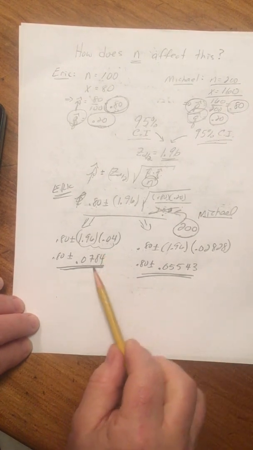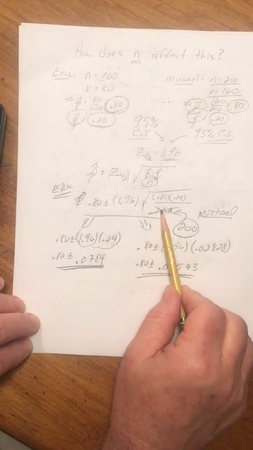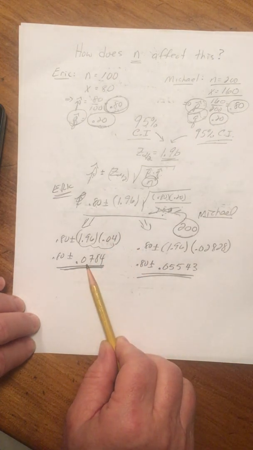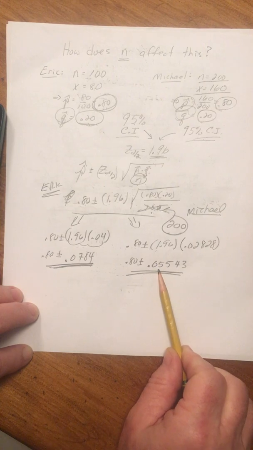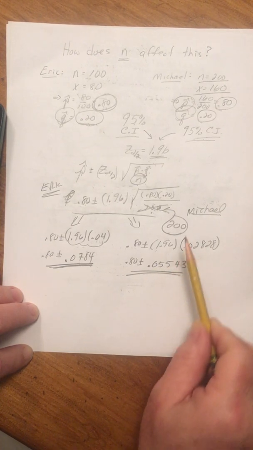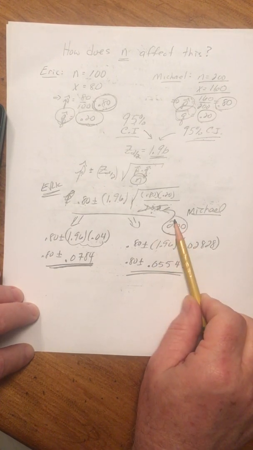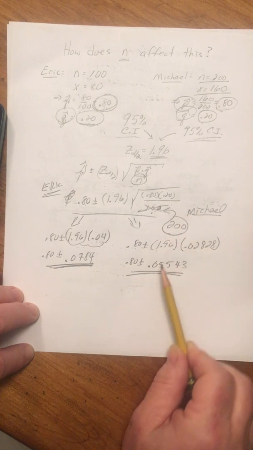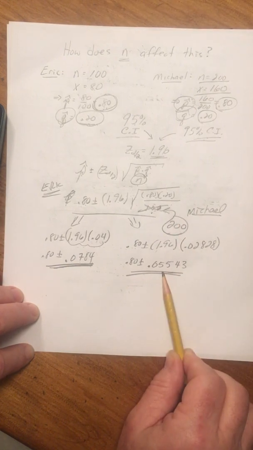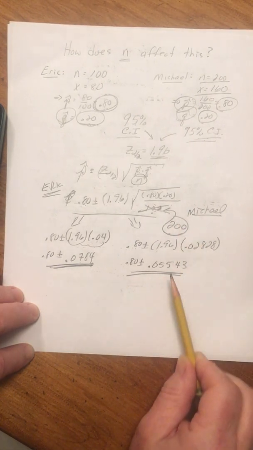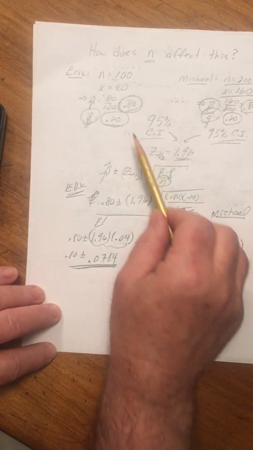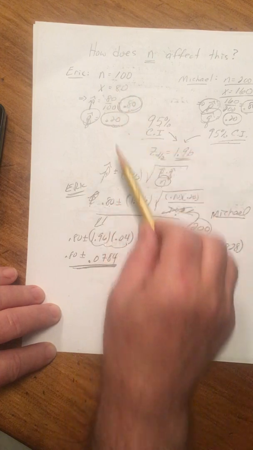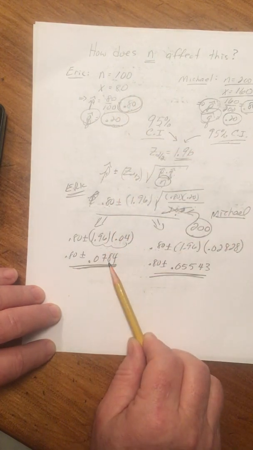So what do we glean from this? We glean that for a sample of size 100, there is a 7%, almost 8% margin of error. For a sample of size 200, the margin of error is 5.5%. Keeping everything else equal, a larger sample size means a smaller margin of error. Larger sample size means smaller margin of error.